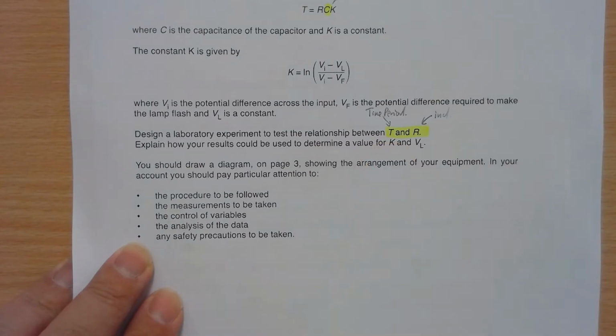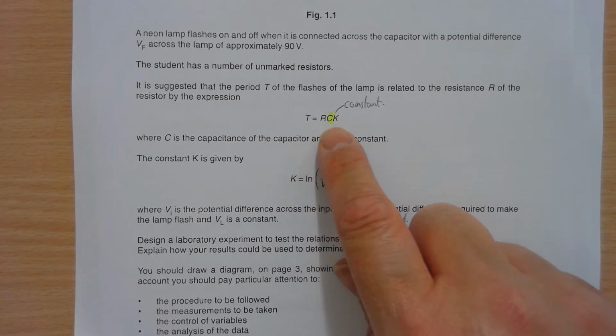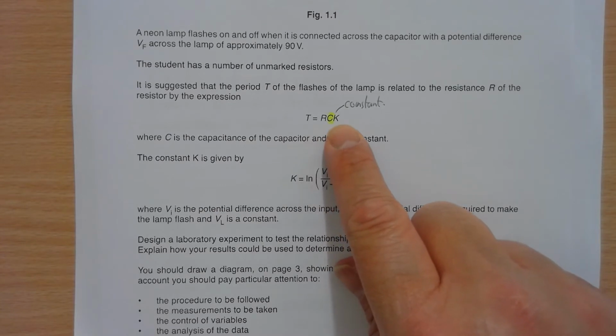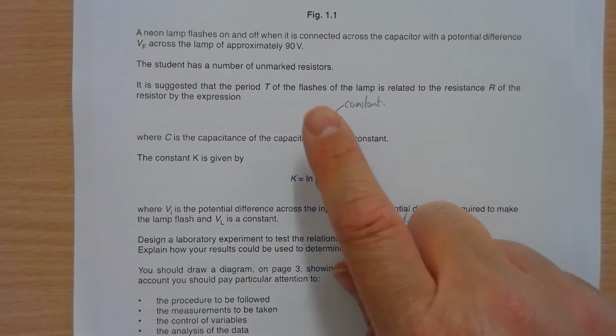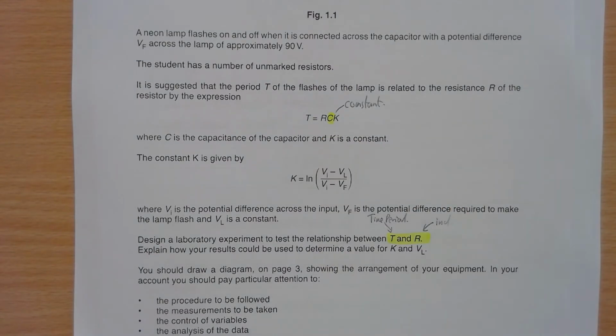Then think about what's constant. Usually it tells you if there's something constant, like a capacitance. Again, we're keeping C constant. K is just another constant, but it's not one you can consciously keep constant, but we know we can always use the same capacitance every time. So that's pretty simple.